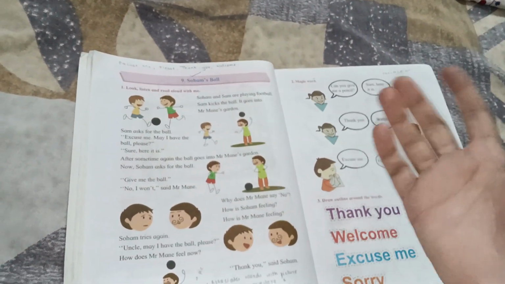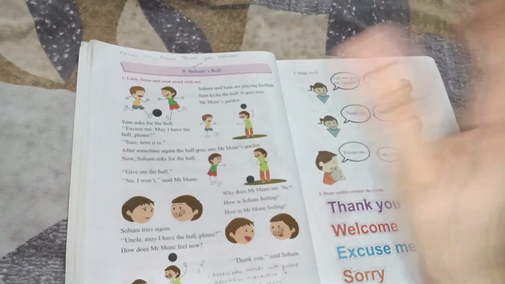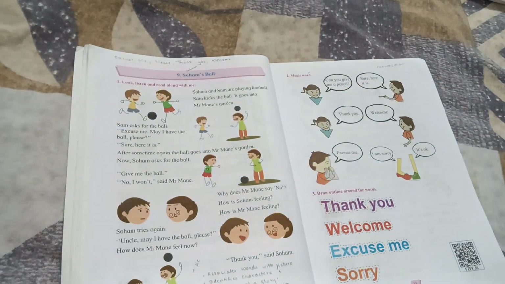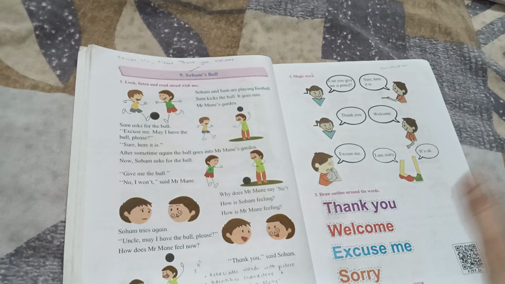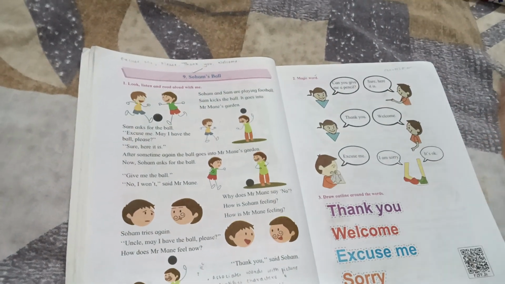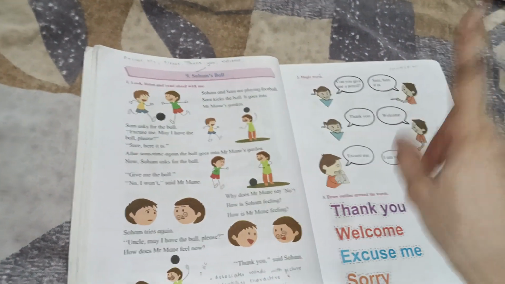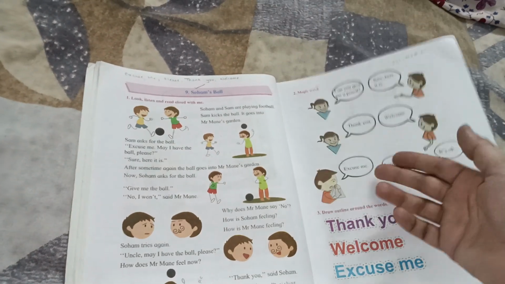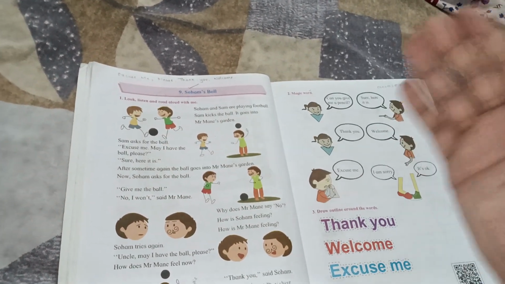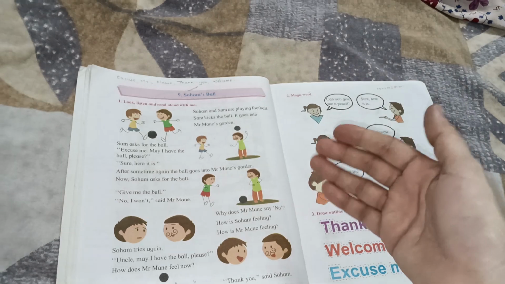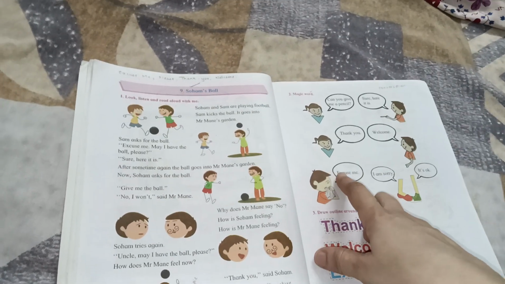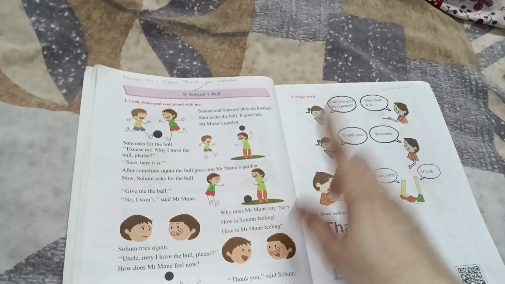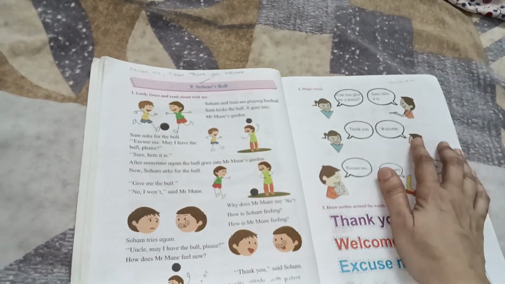So what has happened now? This is situation 1. The ball has gone into Uncle Mane's, Mr. Mane's garden. So first who is going to go? Sam. So now you can take the practice of the conversation between Sam and Mr. Mane. So Sam is asking, "Excuse me, may I have the ball please?" Mr. Mane will say, "Sure, here it is."